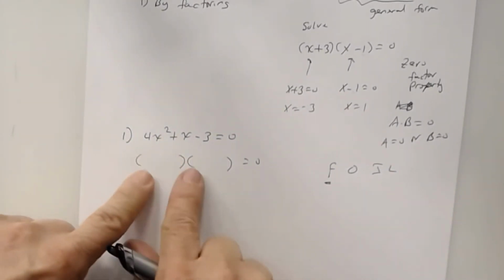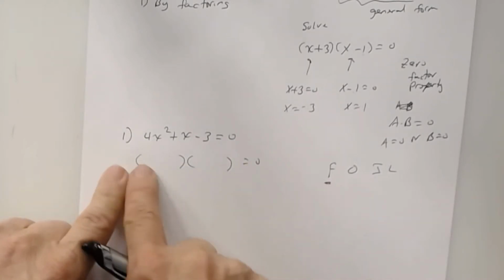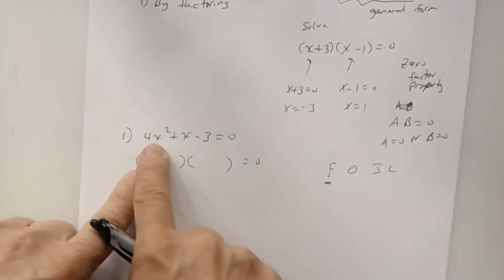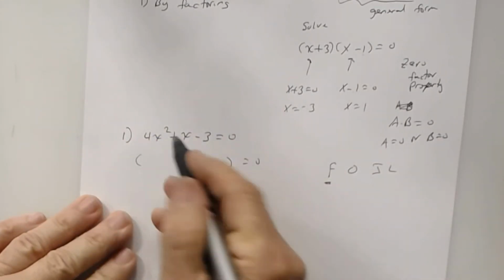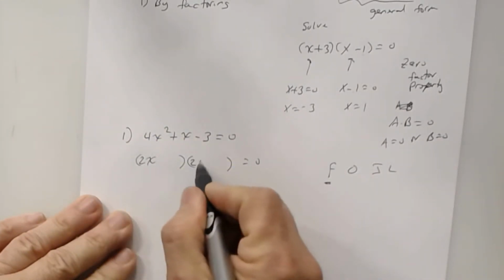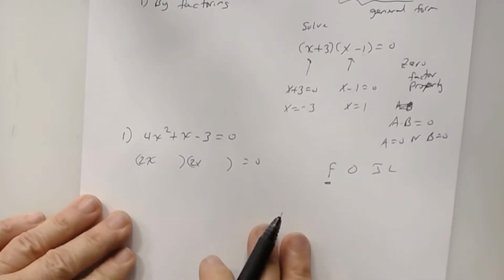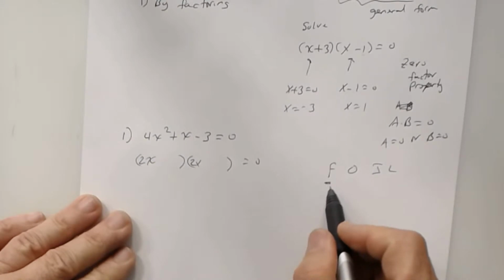You want two things. Remember, we're doing F first. First times first. You want two things whose product is 4x squared. There are two possibilities: 4 times 1 or what? 2 times 2. What do you want to try first? 2 times 2 first, okay? So 2x, 2x. So that takes care of the F.